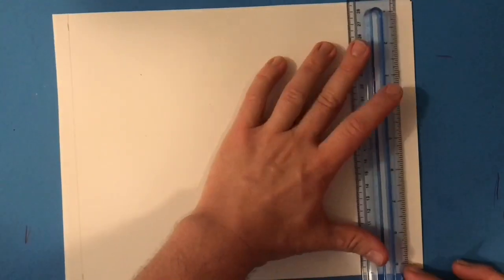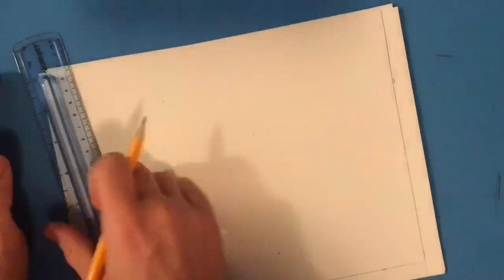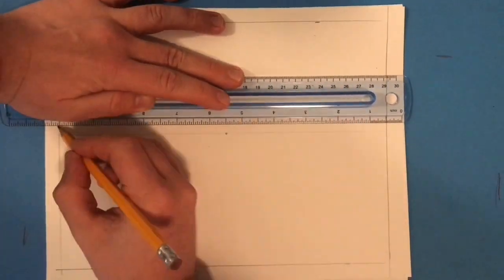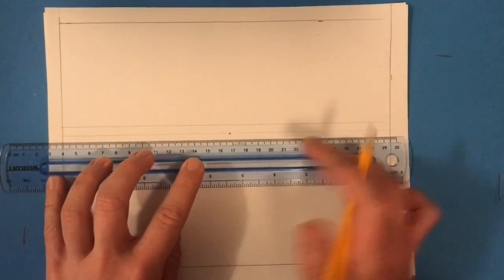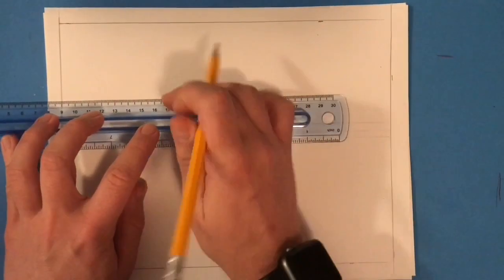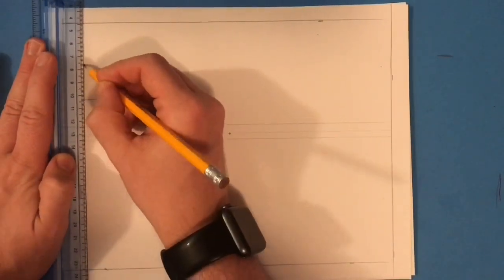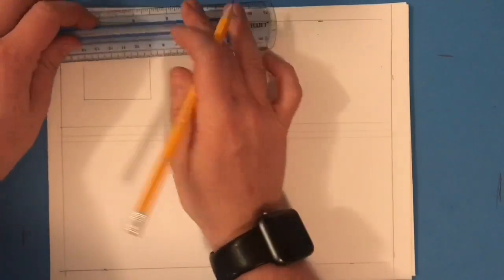Let's take a quick look at some examples of how we can apply what we learned with 1-point perspective to create some drawings. First, we'll look at how to create an overhead aerial view or bird's eye view of a city. I start by drawing on my horizon line in the center. In this case, it'll serve as a street. I place my vanishing point right in the middle.